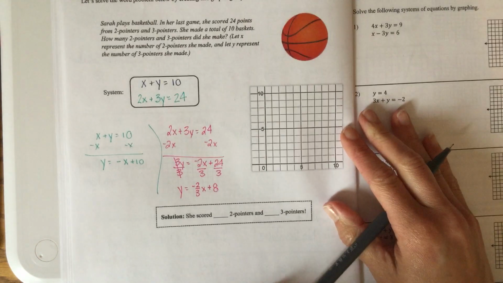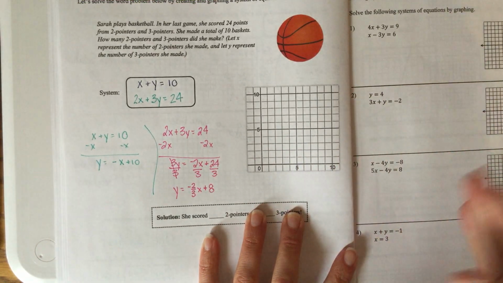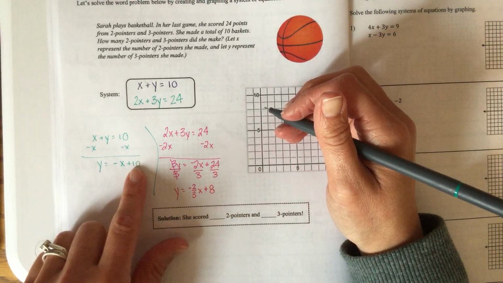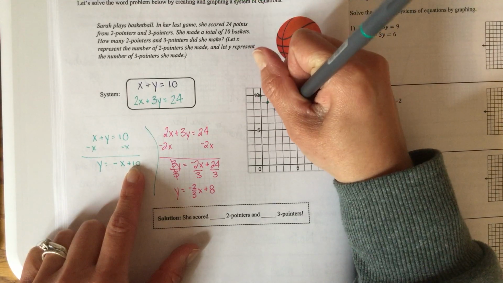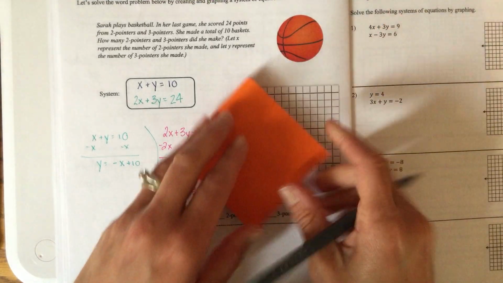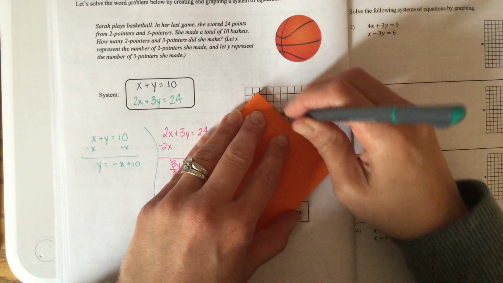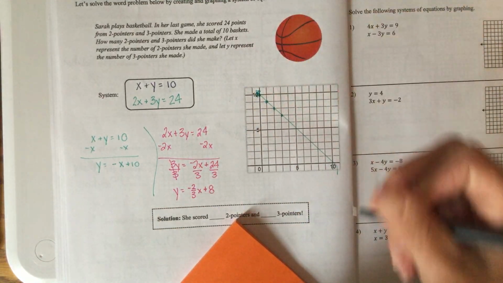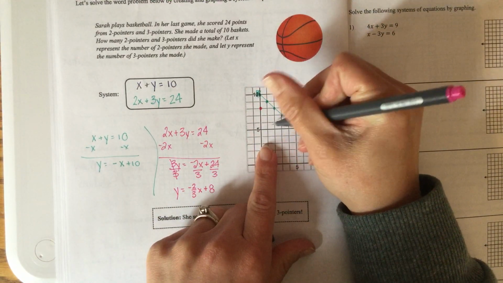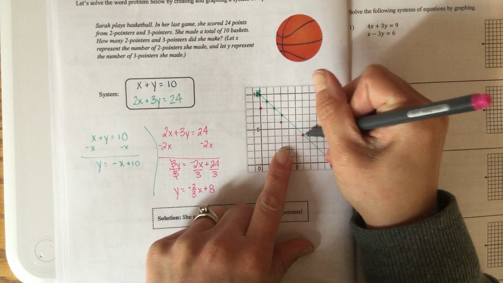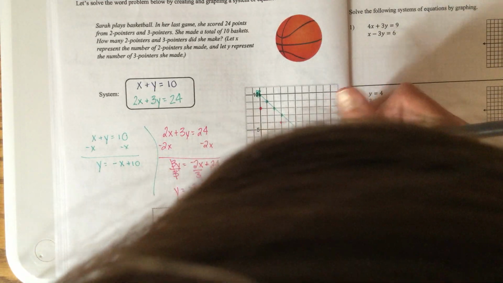So I am going to graph now. Make sure your graph goes by ones, but it's just the positive coordinates because we were dealing with baskets and points. So for the first one, I'm going to start at positive 10, and my slope is negative 1, so it's just going to go down like that. Okay, and then my other one starts at positive 8, and it goes down 2 and over 3, down 2 over 3, down 2 over 3, down 2 over 3.